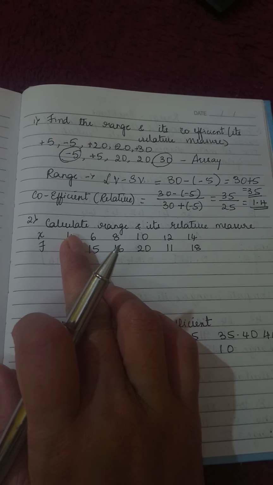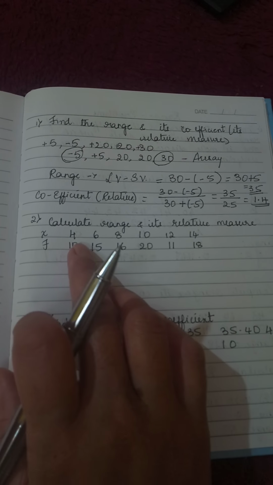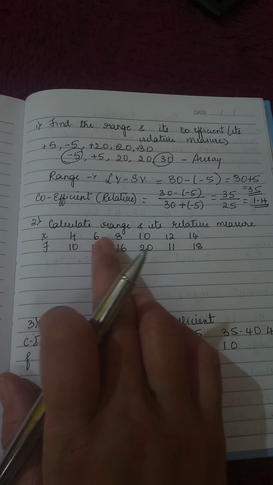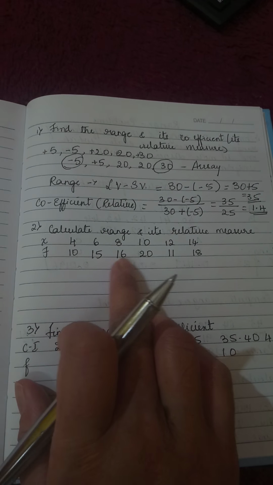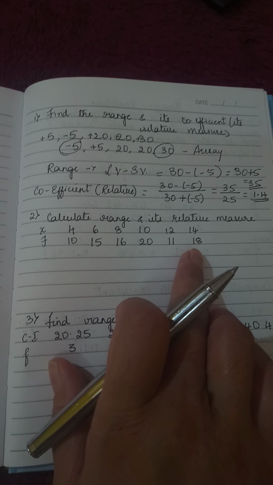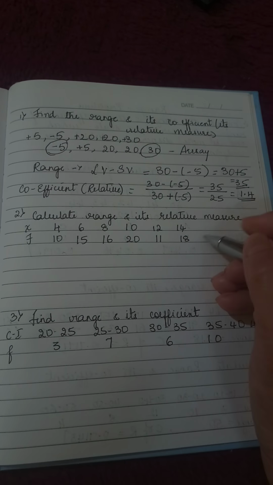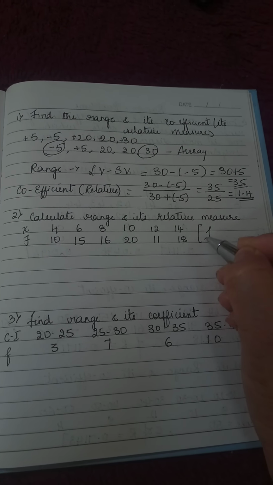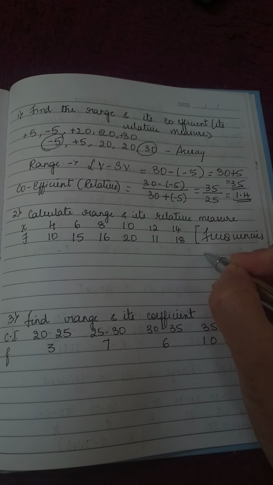Now I am showing you how to calculate range for the discrete series. See girls, here we have x: 4, 6, 8, 10, 12, 14 and f being 10, 15, 16, 20, 11 and 18. Please remember, in case of range, either in discrete series or in continuous series, frequencies are always ignored.